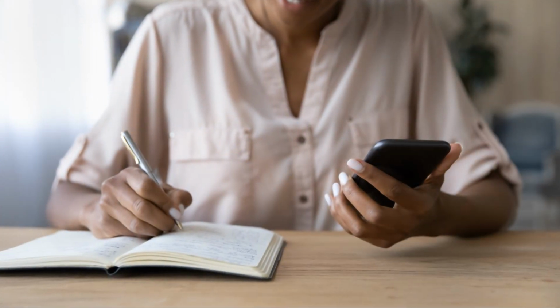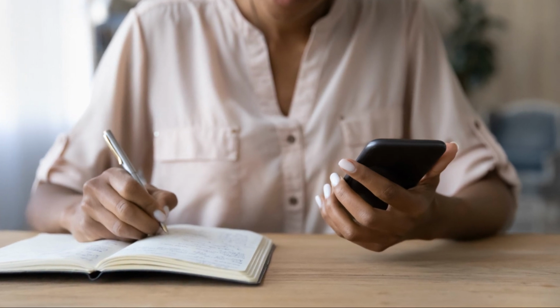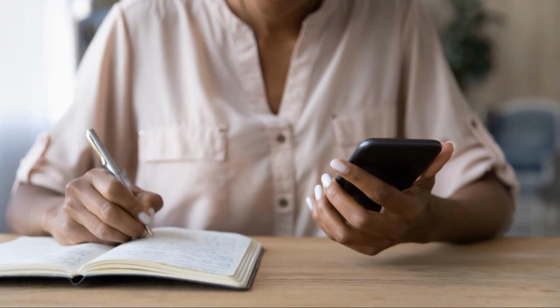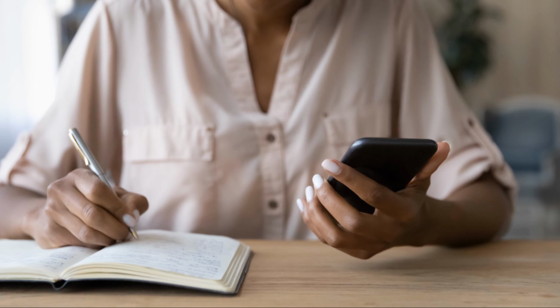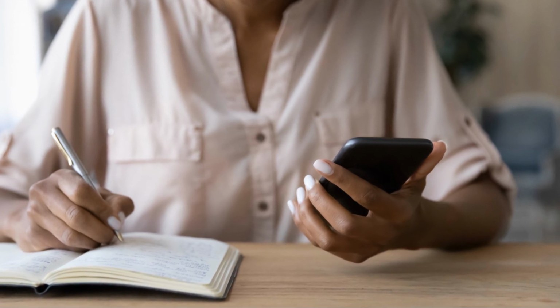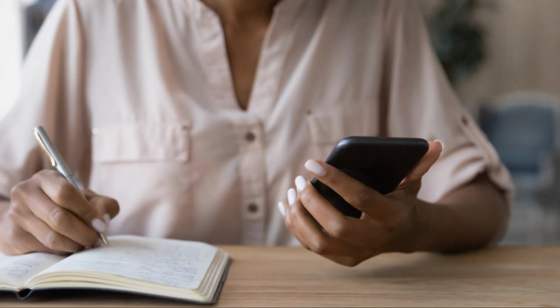Step 4. Aim it at handwritten notes. Lens will digitize your writing and let you copy and paste it anywhere. Perfect for students or meeting notes.